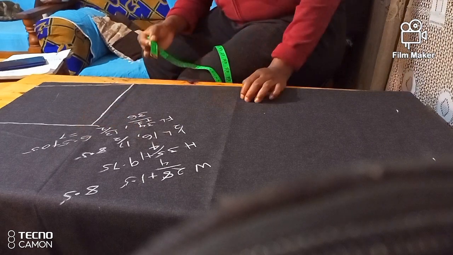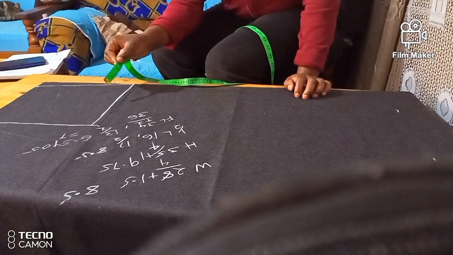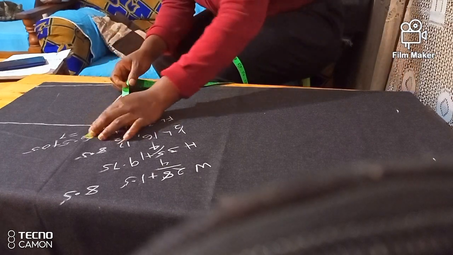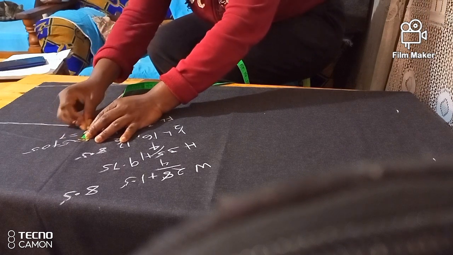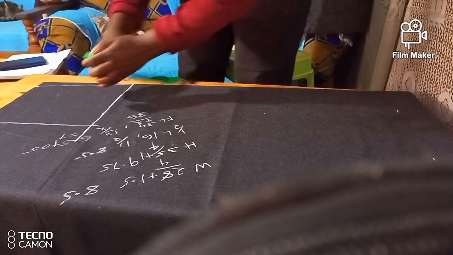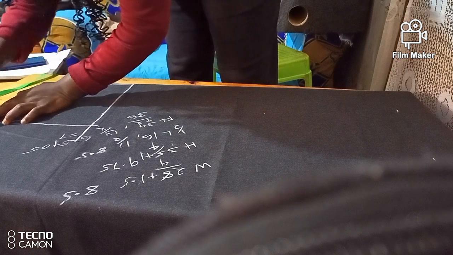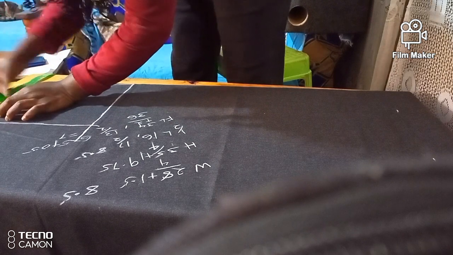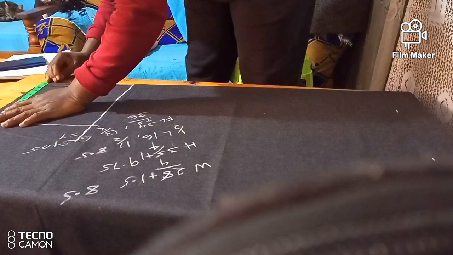After that, I'm adding the crotch curve. I'm adding 2.5 inches for the crotch curve. The maximum should be 3 inches, but in this case I'm using 2.5 inches. Add 2.5 inches to 9.75. I'm removing 1 inch from the crotch depth so that I can make a slant.